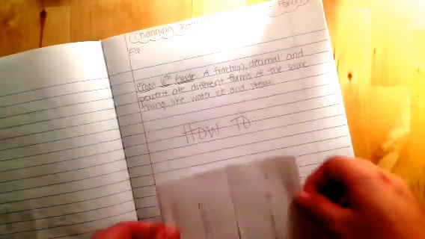And we're going to glue our foldable into the book underneath where it says how to. So now we have how to change a decimal into a percent and the information, how to change a fraction into a percent and the information.